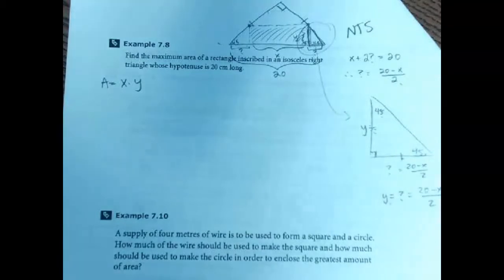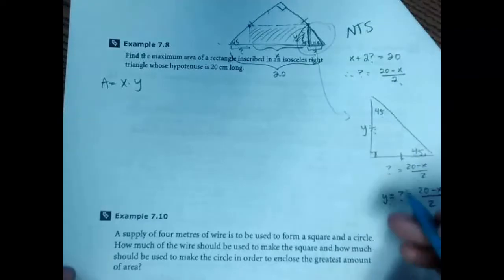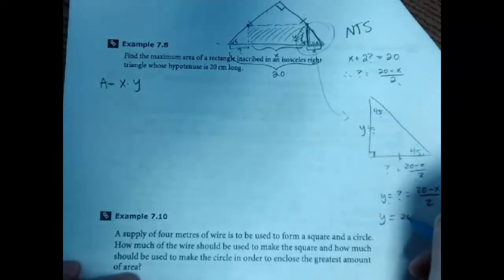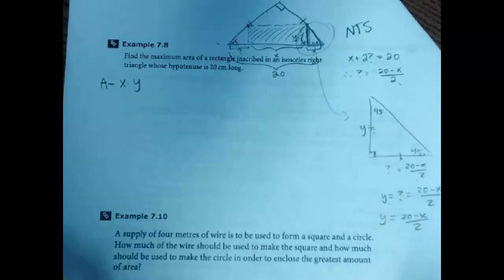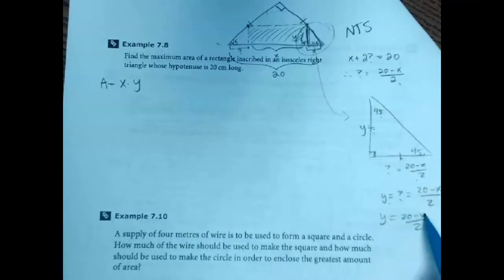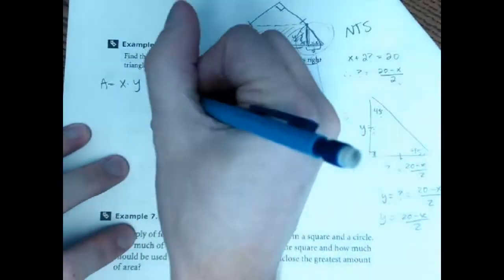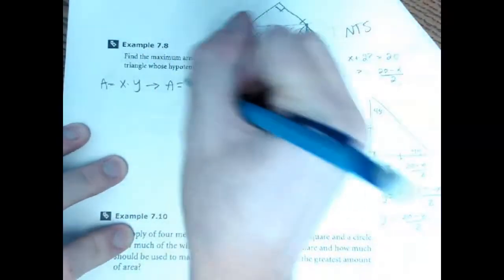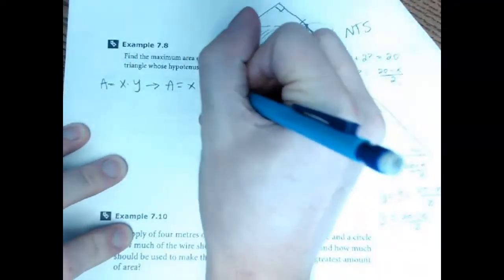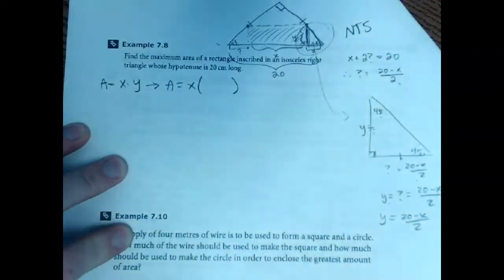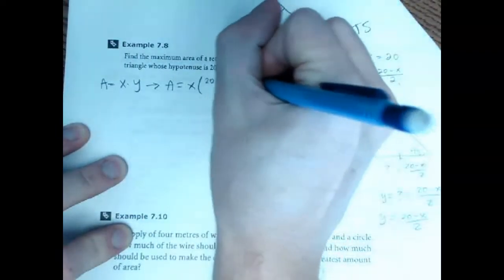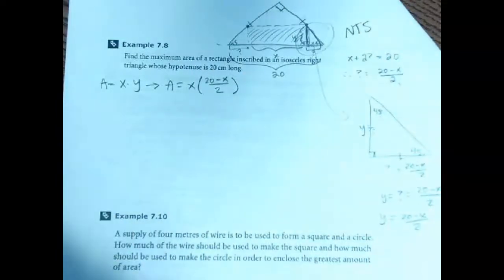That was kind of the point of that whole class, is that you could think through some of these more complicated questions. But now I know an equation, right? I've got y is equal to 20 minus x over 2. Now I've got this kind of scratchwork equation that ties the x's and y's together. So now I can use this to make a substitution. The area is x times, but now instead of y, I'm going to substitute in what y is equivalent to.